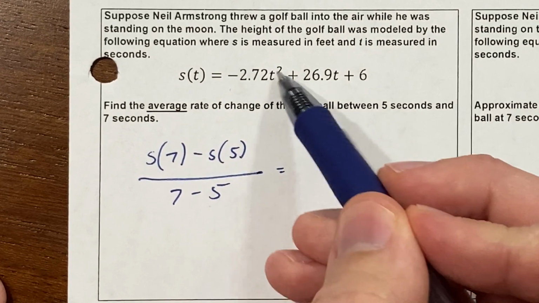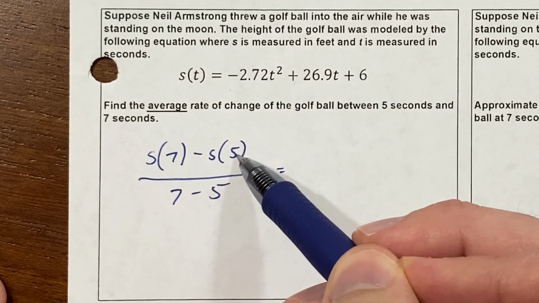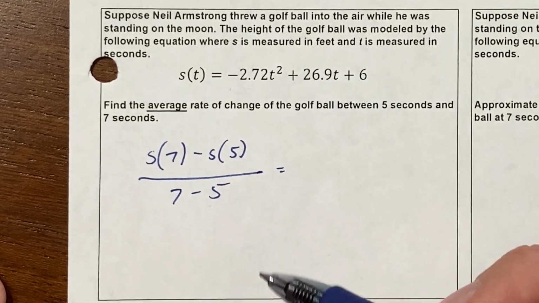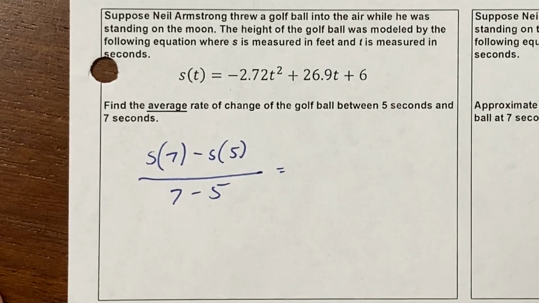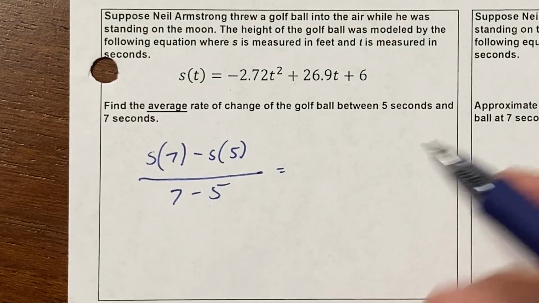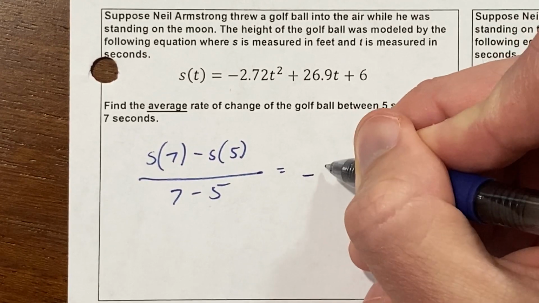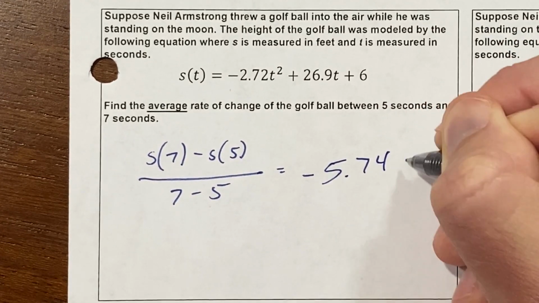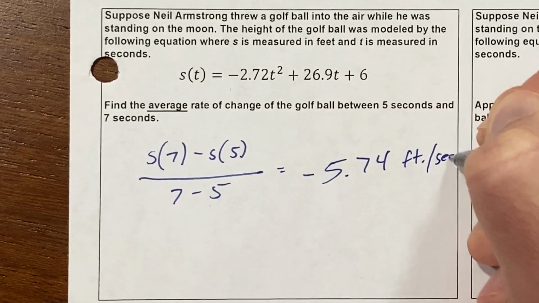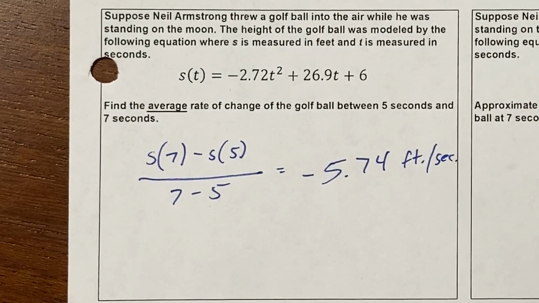So you punch in 7, all that, minus, put 5 in, all that. Make sure you put parentheses around it if you usually calculate that kind of stuff. And you will get negative 5.74 feet per second. I think it's in feet. It says seconds, but we'll say it's feet. All right, we okay with that?